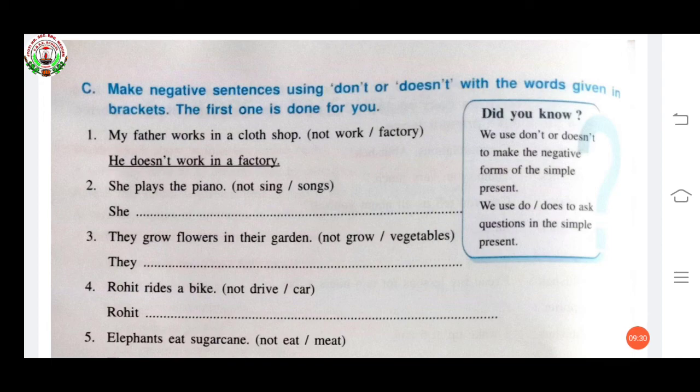Now second one. She plays the piano. Not sing song. You just have to add this and make a sentence. She doesn't sing songs. Why are we using doesn't? Because she is there, and singular. She is what? Third person and singular. So we use does, and making the negative form, we are using doesn't. Okay. So she doesn't sing songs.